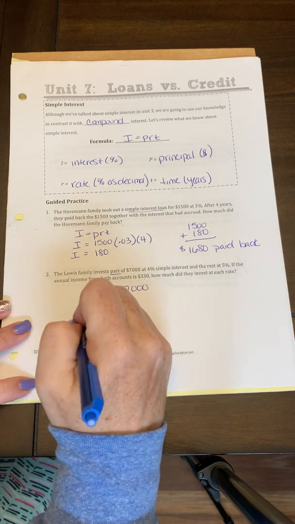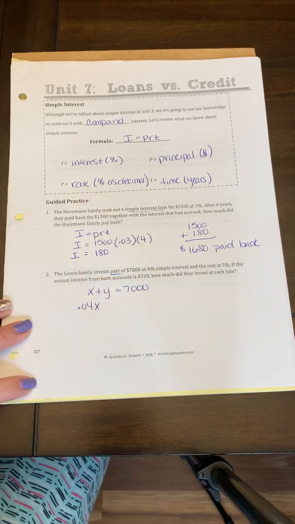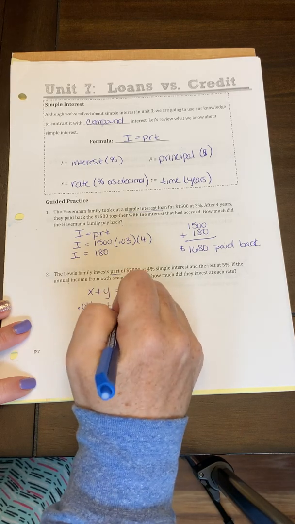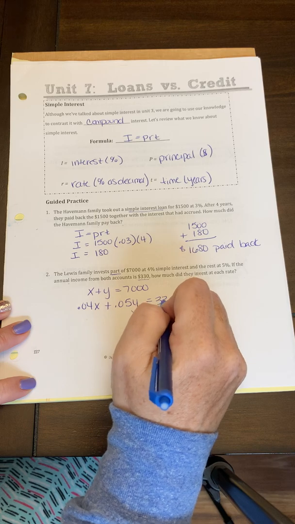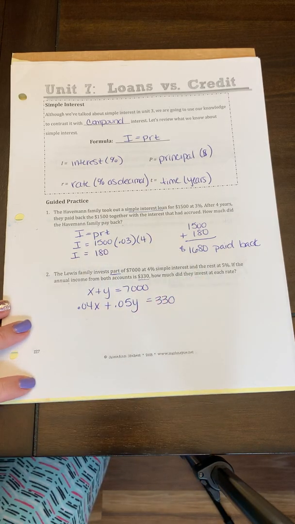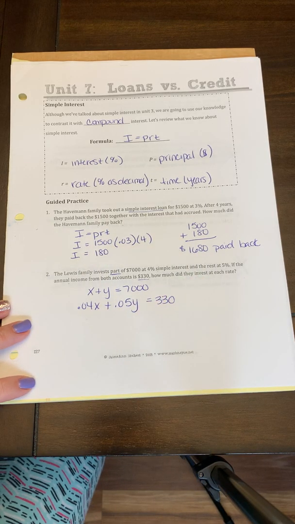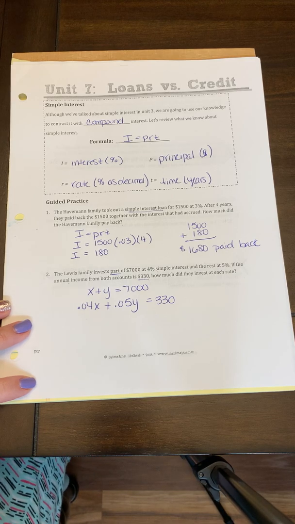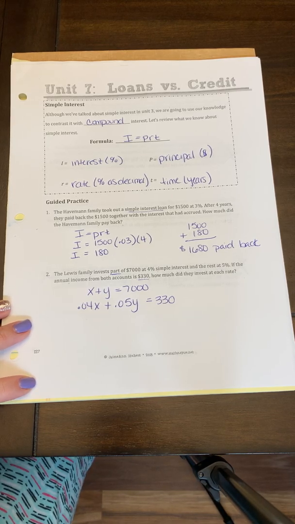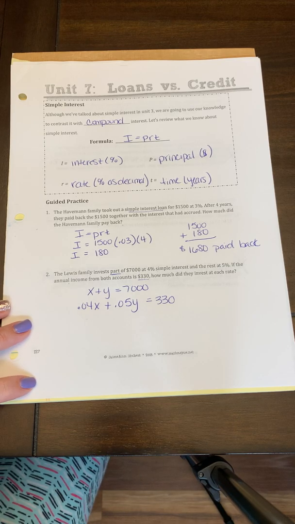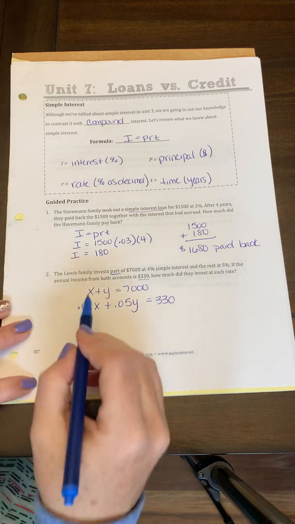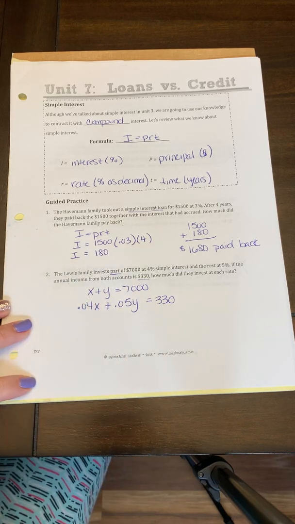One of them had 4% and the other had 5%. And that total came out to be $330. So what you've now created is a system of equations. It's up to you how you want to solve it using substitution. You can solve this for X or for Y. It does not matter. You're going to eventually have to find both.